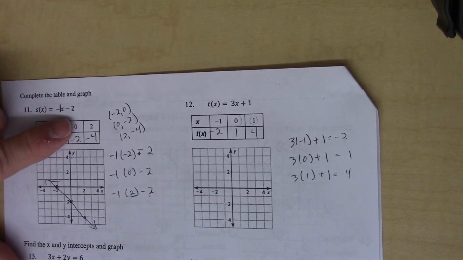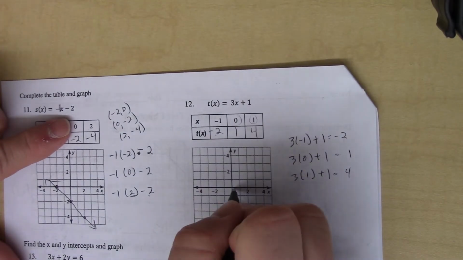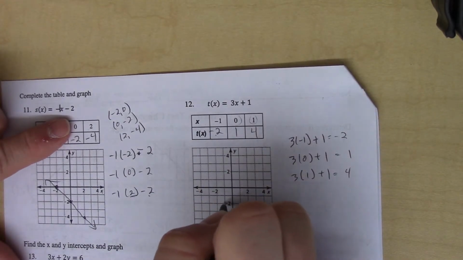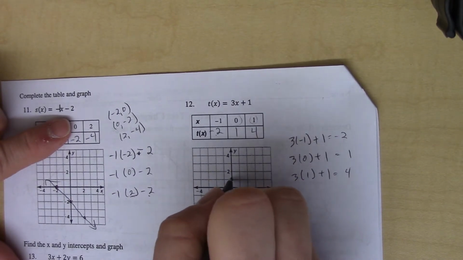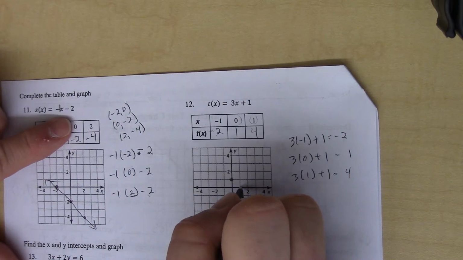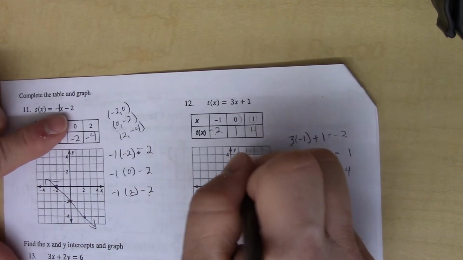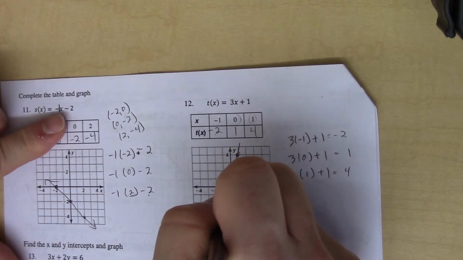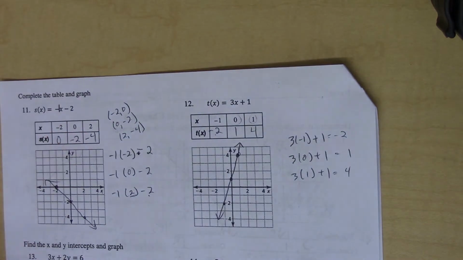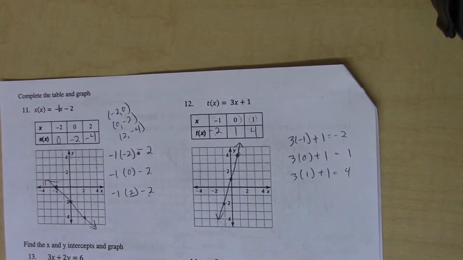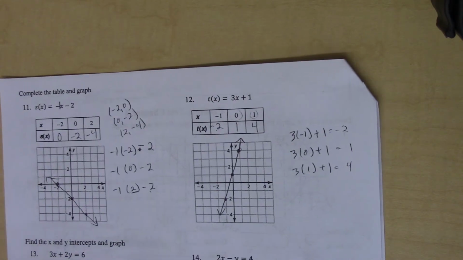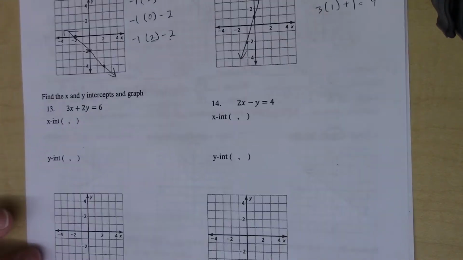Okay, similarly on number 12, so this is negative 1, negative 2, which means negative 1, negative 2 right here. 0, 1 means 0 in the x and 1 in the y. And 1, 4 means 1 in the positive x and 4 in the positive y. And they should form lines. And if they don't, you did something wrong with probably your points up here. So go check which one doesn't fit. Okay? All right. Moving along here.